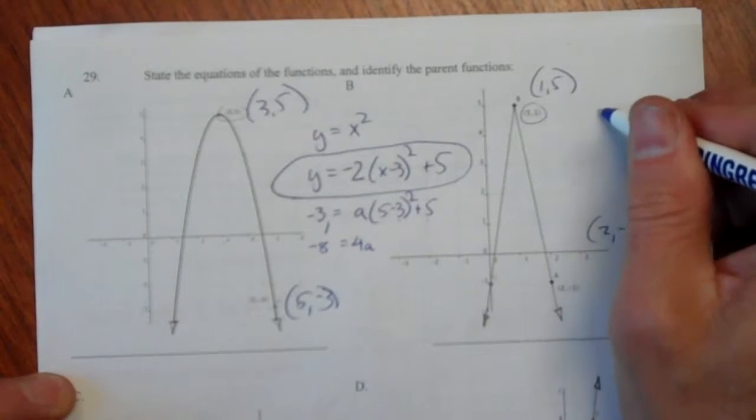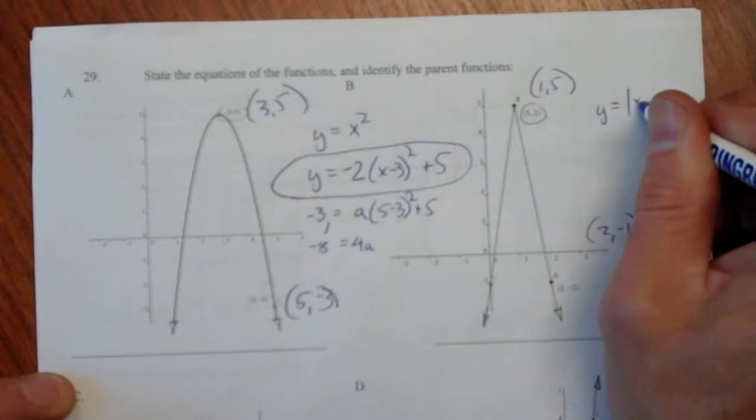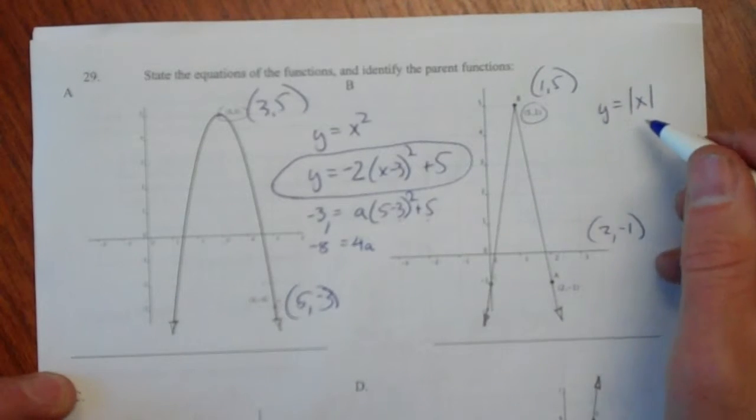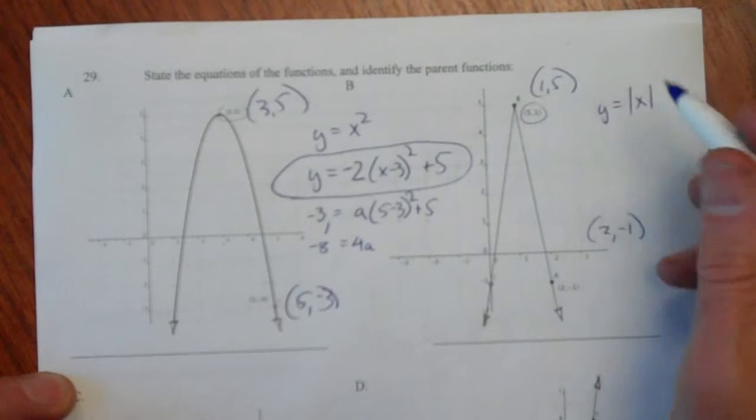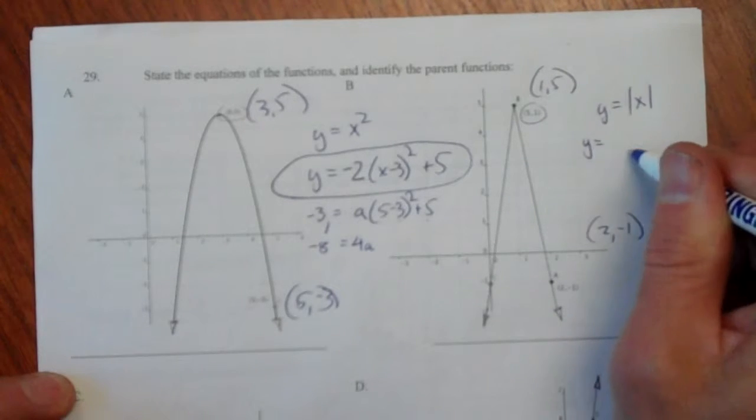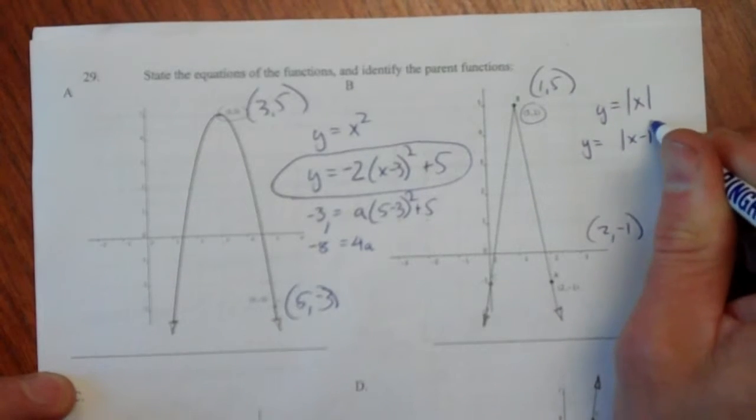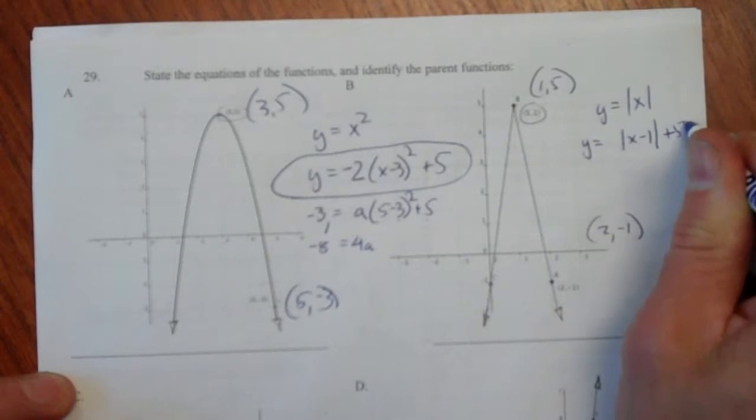Correcting for this now, the parent function is y equals the absolute value of x. I'm translating this over 1 up 5, so y equals x minus 1, absolute value, plus 5.